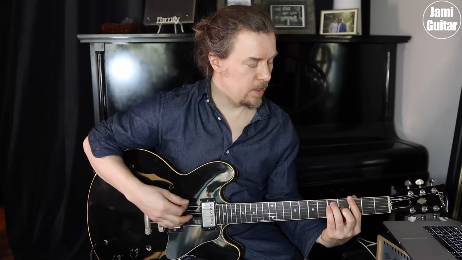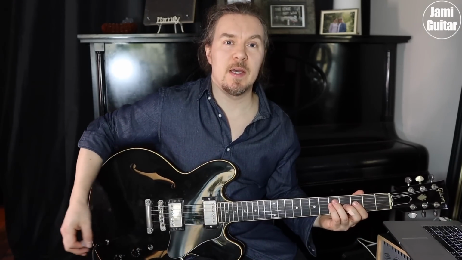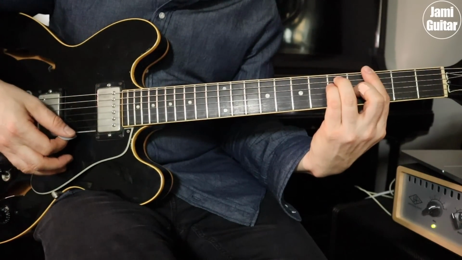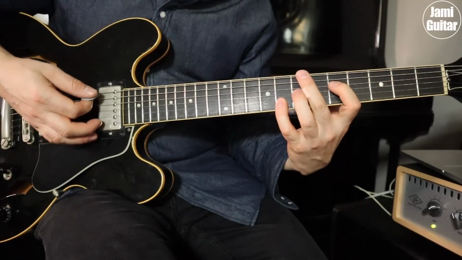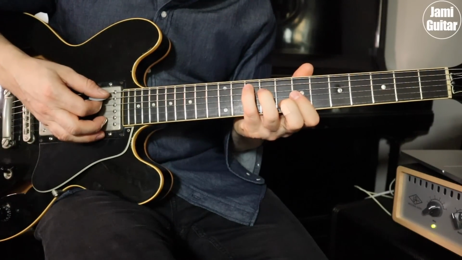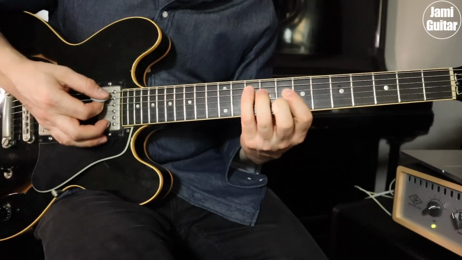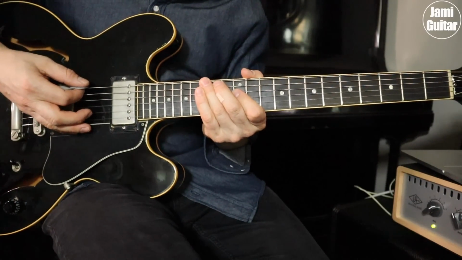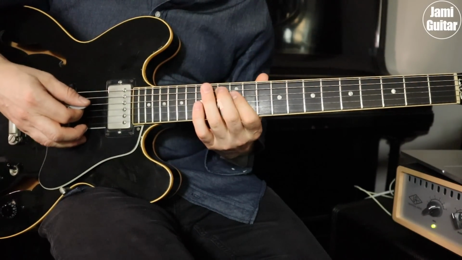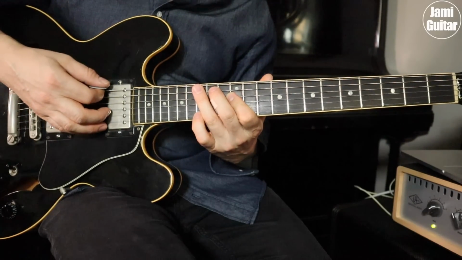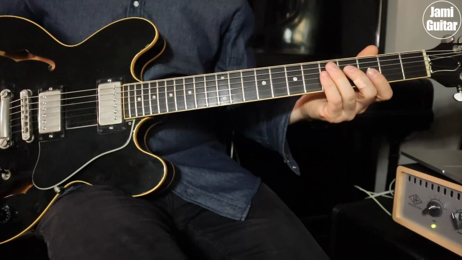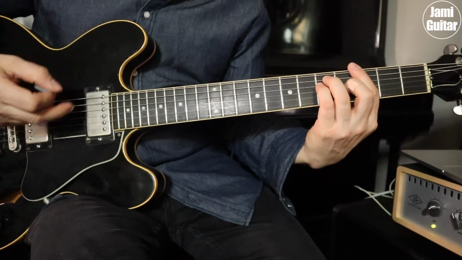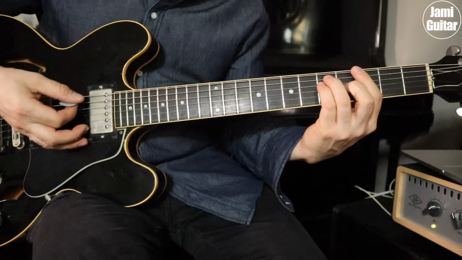Those are all the chord shapes in G major. So we have the E-shaped G, the D-shaped G, the C-shaped G, the A-shaped G, and finally the G-shaped G. Like that. And when we look at these positions, the first position we started with is the E-shaped G.